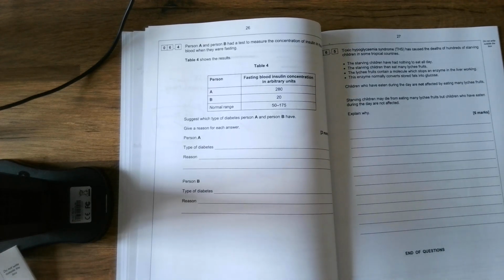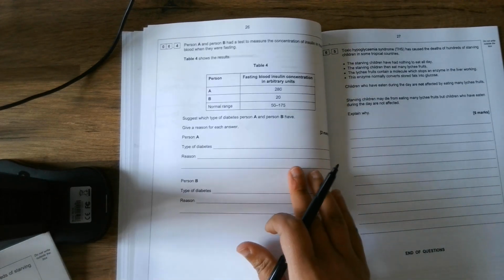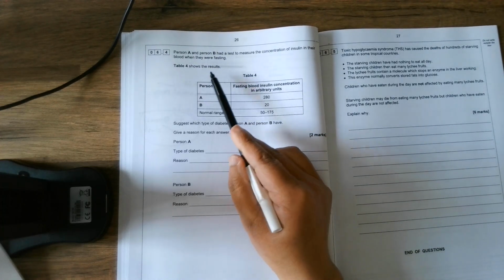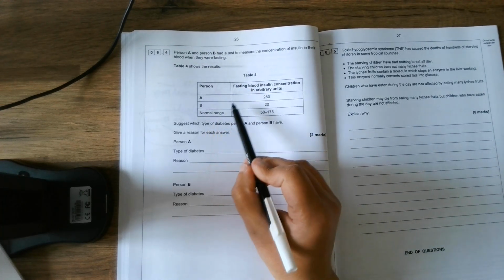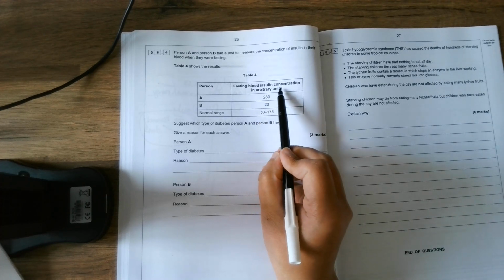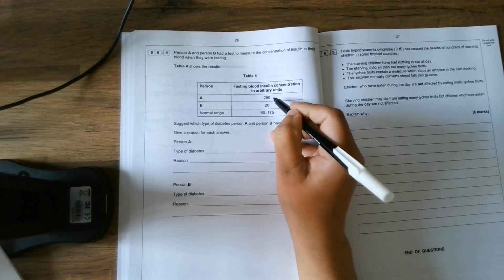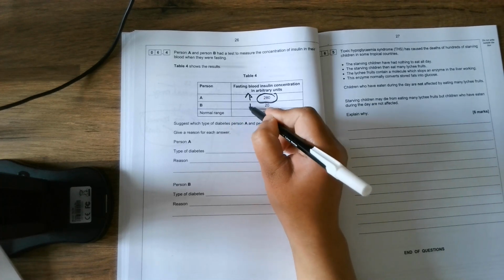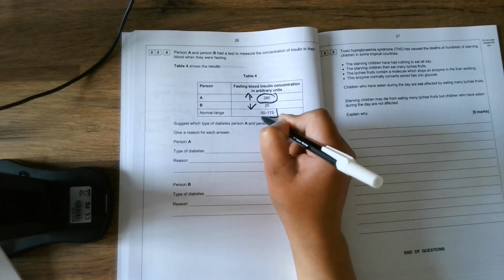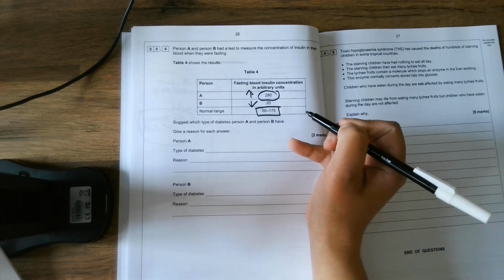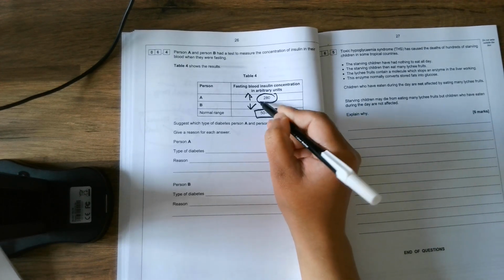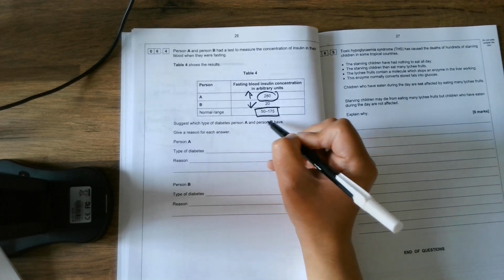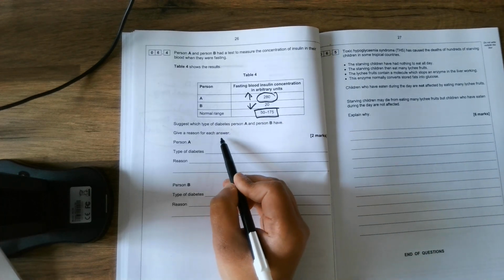Person A and person B had a test to measure the concentration of insulin in their blood when they were fasting. Table 4 shows the results. Fasting blood insulin concentration. So this person's fasting, but look at how high the insulin levels are. Person B, that's low, and that's your normal range. Okay, so this one's below, that one's way above 175. Suggest which type of diabetes person A and person B have. Give a reason for each answer.